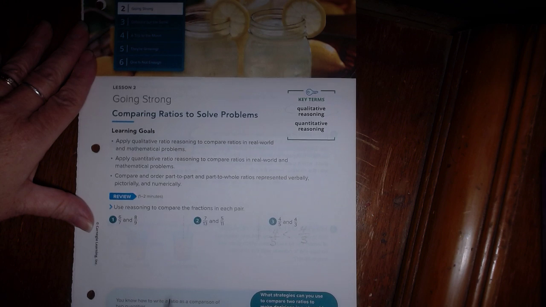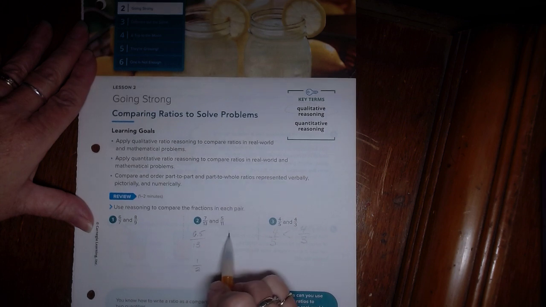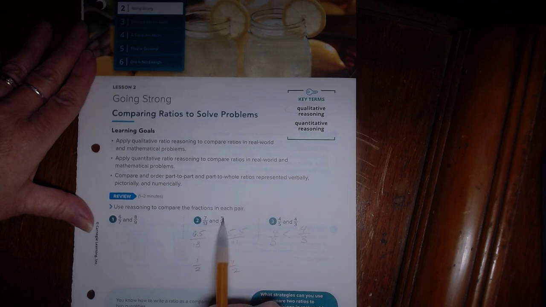Same with number 2, 7/13 and 5/11. These are both kind of around half, but if I think about half of 13, it is 6.5. So if it was 6.5 out of 13, that would be equal to exactly 1/2. If it was 5.5 out of 11, that would be equal to 1/2. This one is lower than the 5.5, and this one, the 7, is greater. So because this is greater than the 1/2 value, the 6.5, we know that entire fraction is greater.